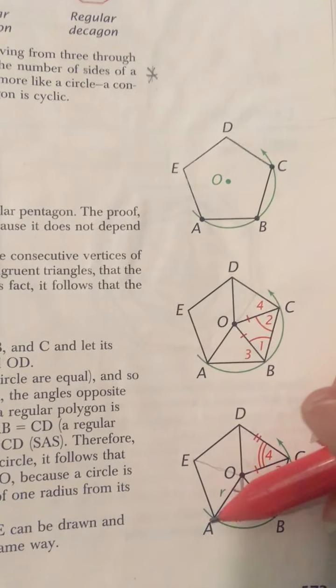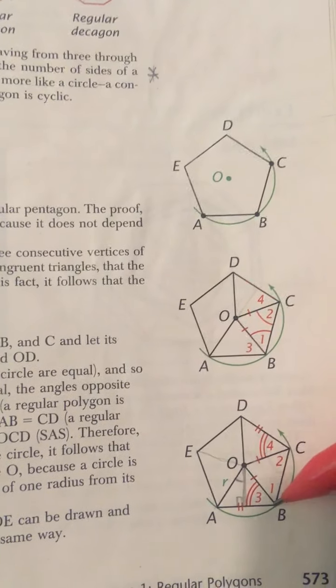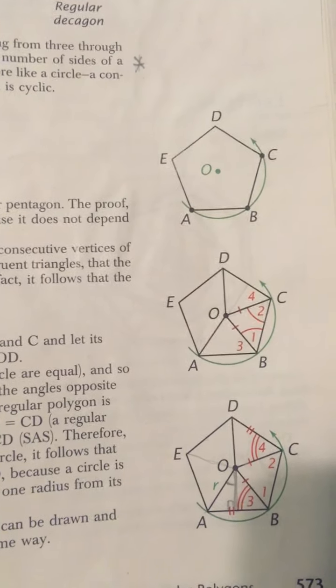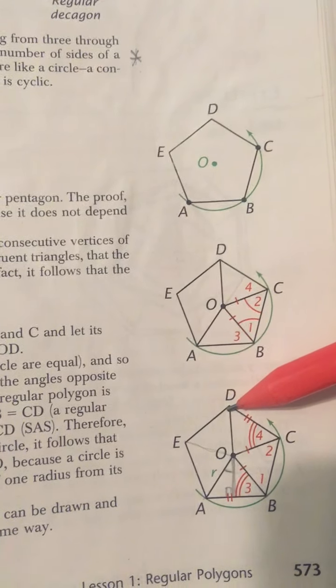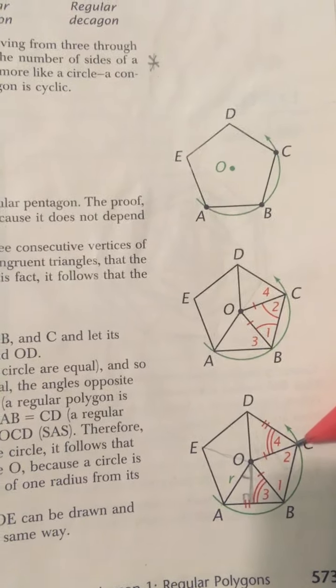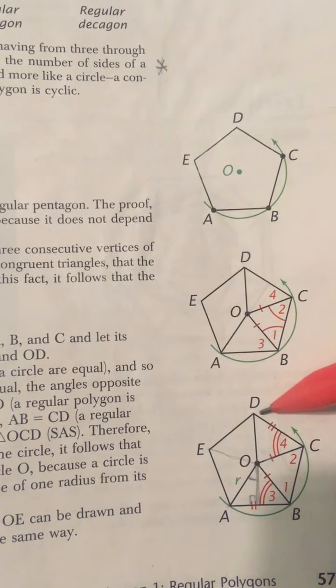I already know that this is a radius of the circle and the pentagon. This is a radius of the circle and the pentagon going around. If I know that everything is equiangular and equilateral in here, then OD is going to be the same length as OC, right? And so OD should also be a radius of the circle.